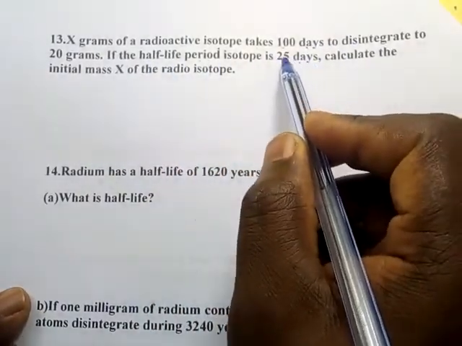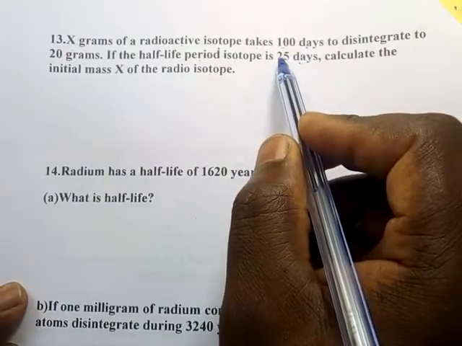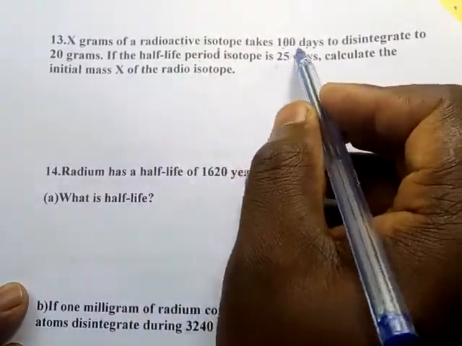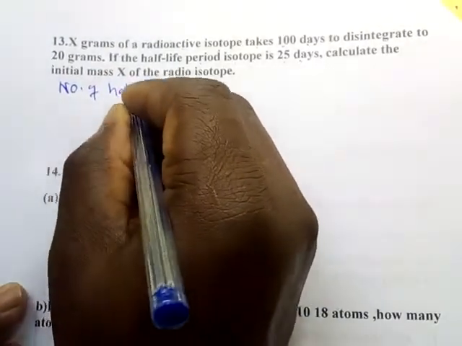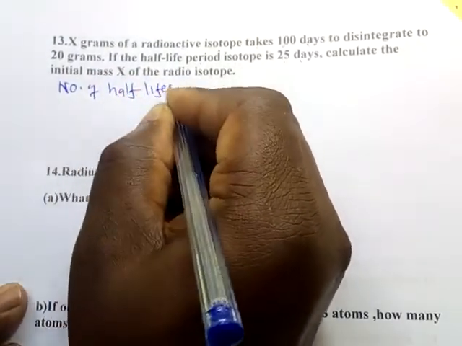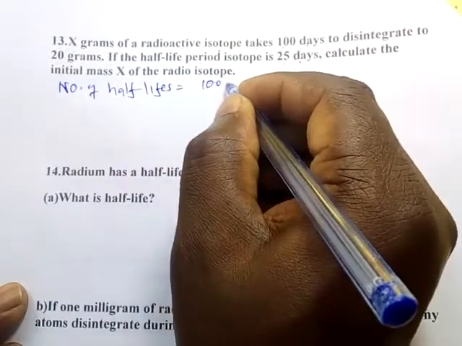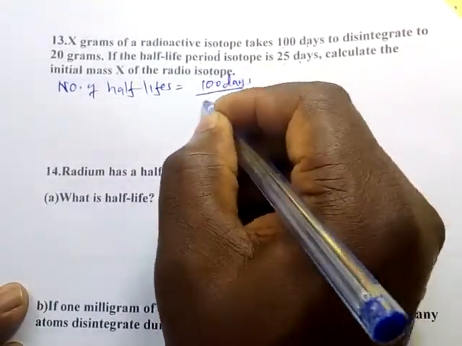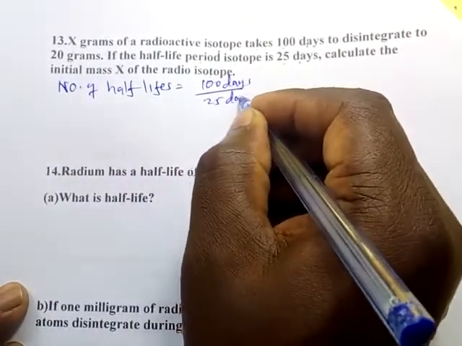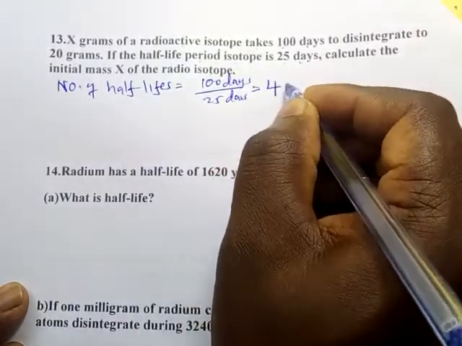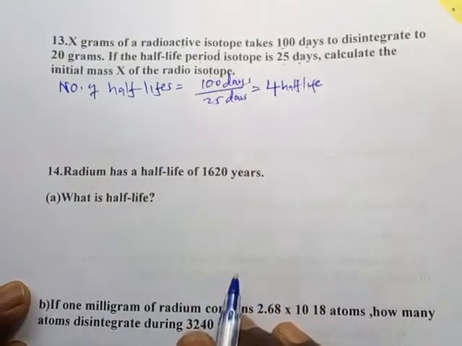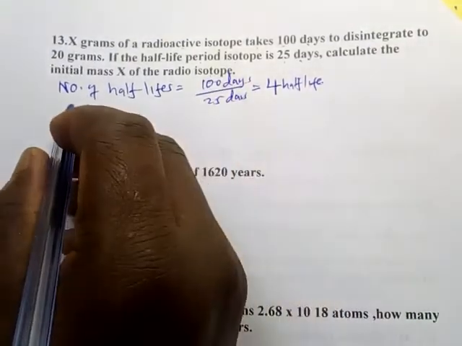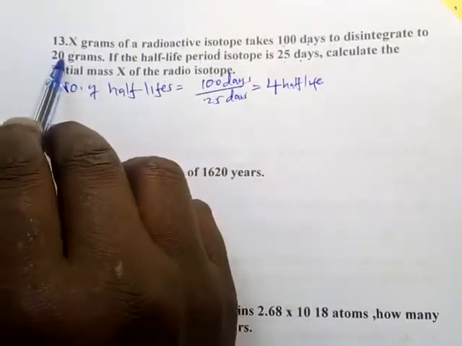That helps us to first calculate how many half-lives there are. Number of half-lives equals 100 days divided by 25 days. That gives us 4 half-lives.